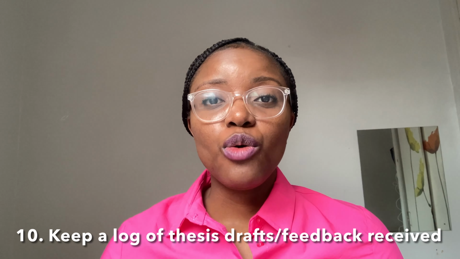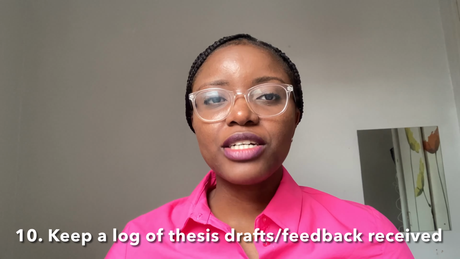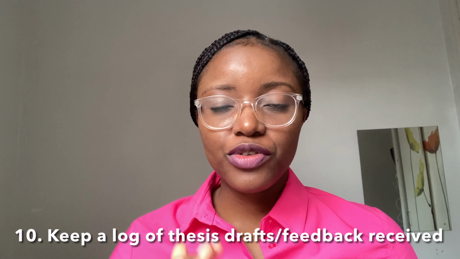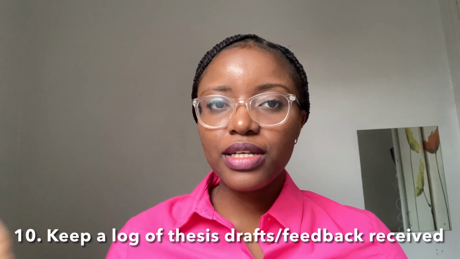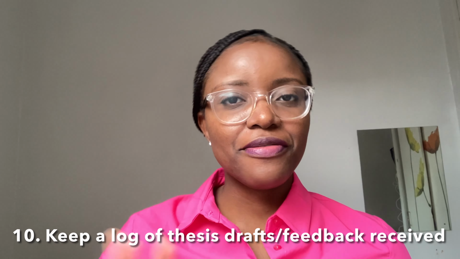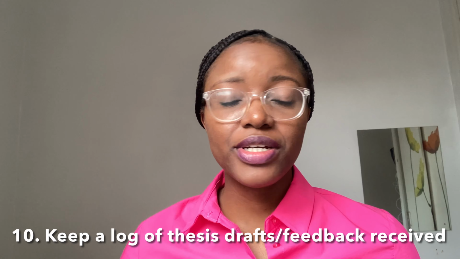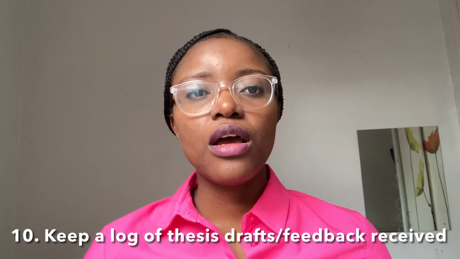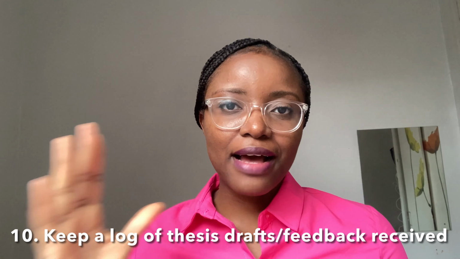The next tip I have, which is quite useful, is when you share with your supervisors and get feedback, try to keep a log of the different drafts of your thesis, chapters, or your thesis, and the different feedback that you've received from your different supervisors. So develop a filing system, whether it's a document you create, an Excel file, a Word file, or something that's you just have everything together.